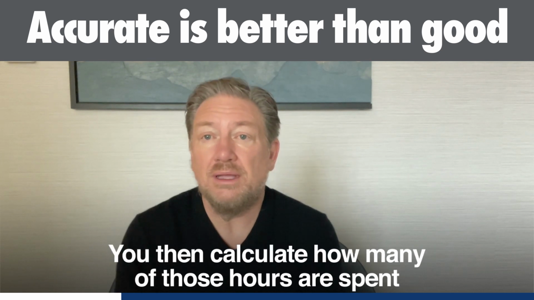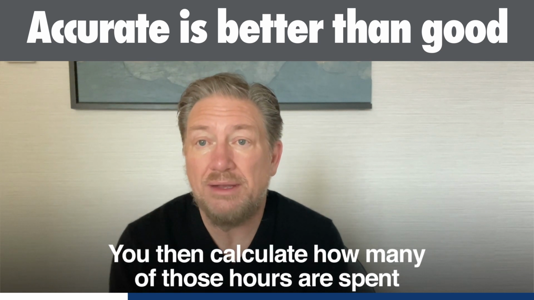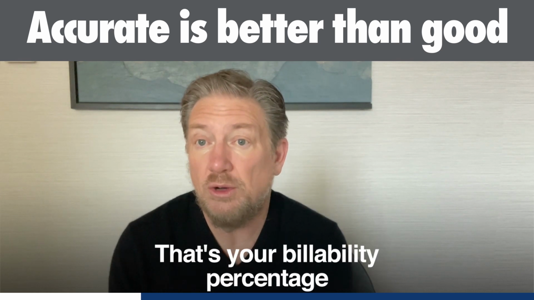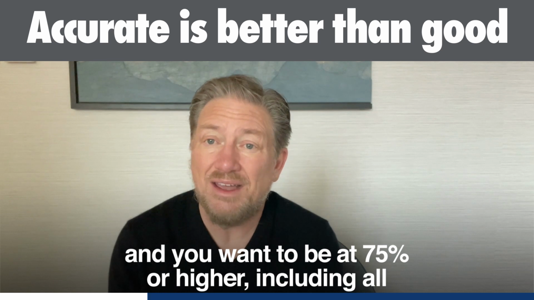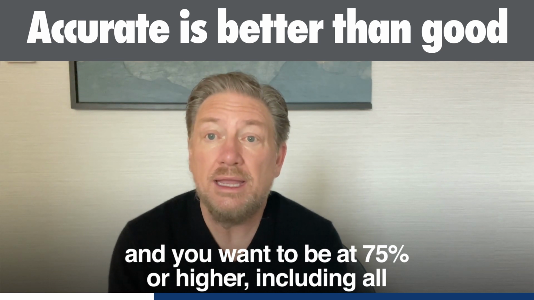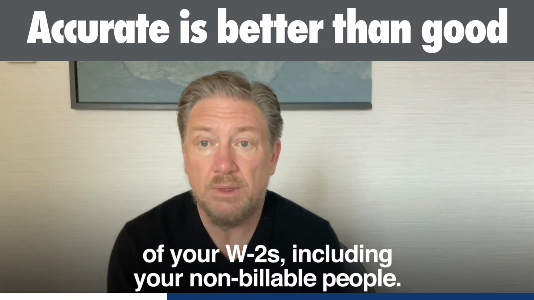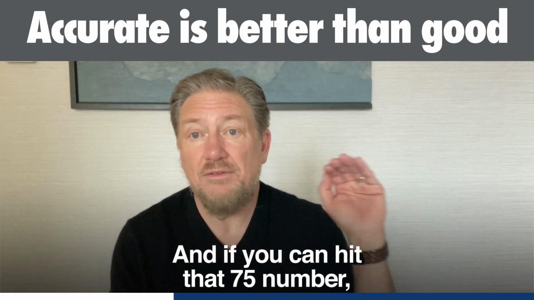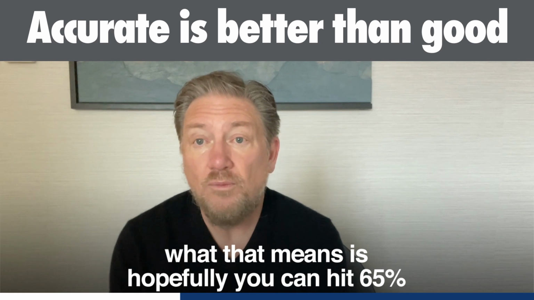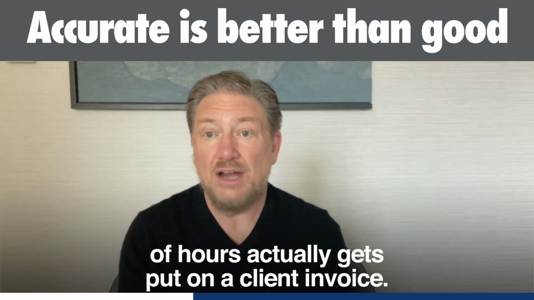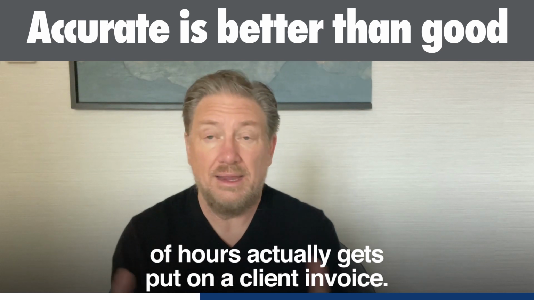You then calculate how many of those hours are spent on billable tasks, whether they get billed to a client or not. That's your billability percentage, and you want to be at 75% or higher, including all of your W-2s, including your non-billable people. And if you can hit that 75 number, what that means is hopefully you can hit 65% of that same bucket of hours actually gets put on a client invoice.